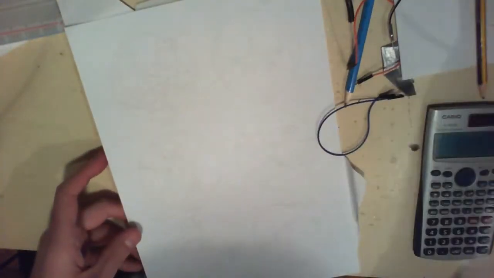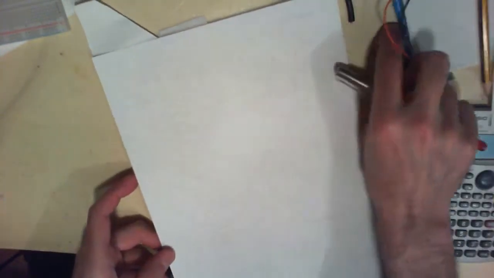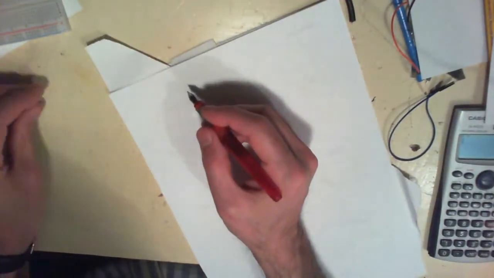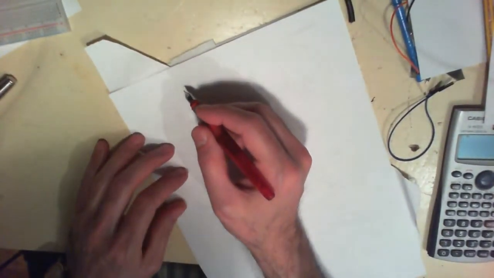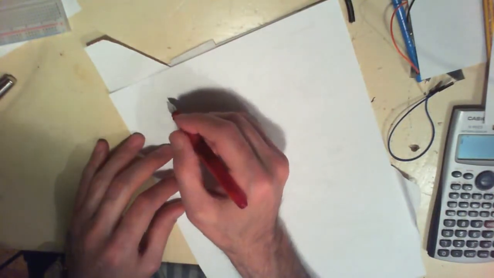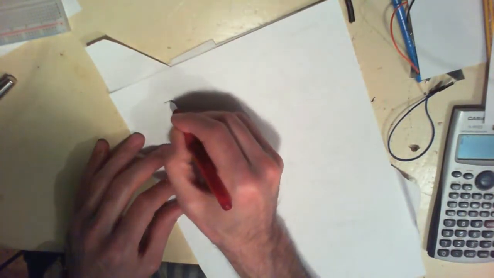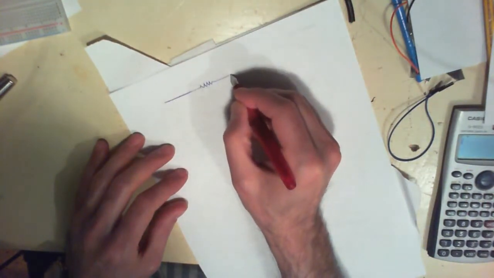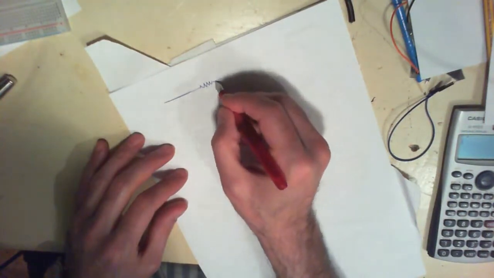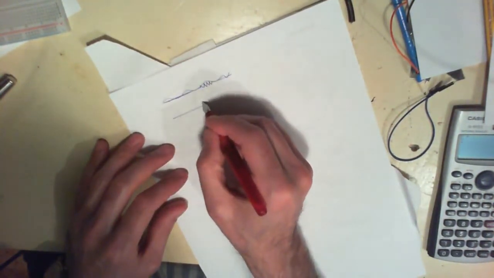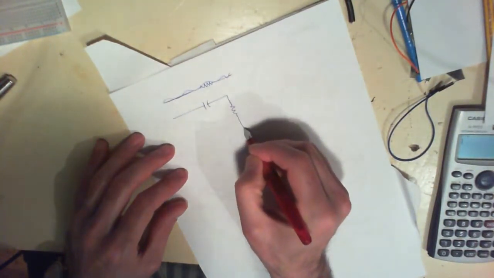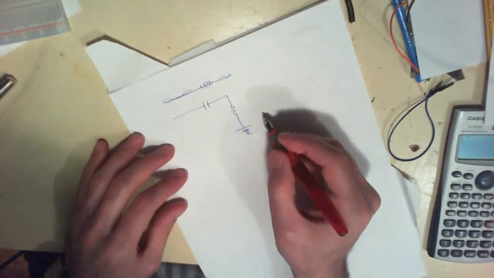So basically, what an RC circuit is: you could have a circuit like this, meaning you have a resistor over here, and then a capacitor over here, and then a resistor over here, and this resistor goes to ground.